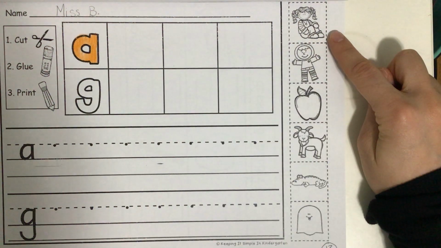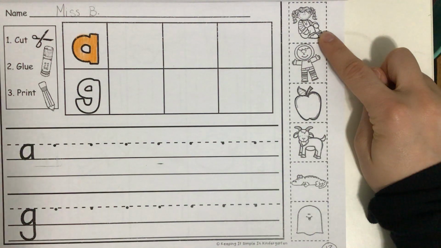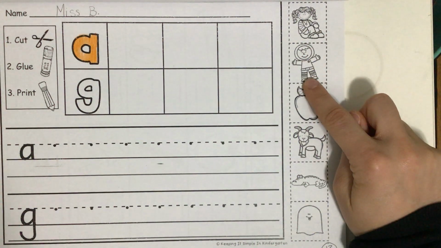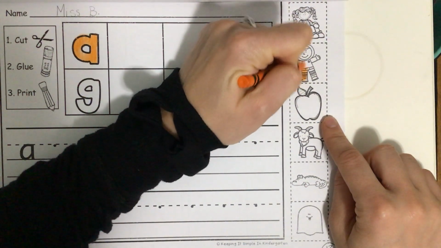This is a picture of a girl. Do you hear ah at the beginning of girl? Nope. Say astronaut. Do you hear ah at the beginning of astronaut? I sure do. Make that astronaut orange.